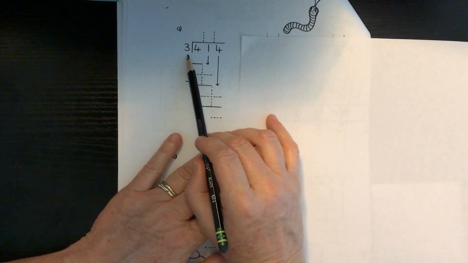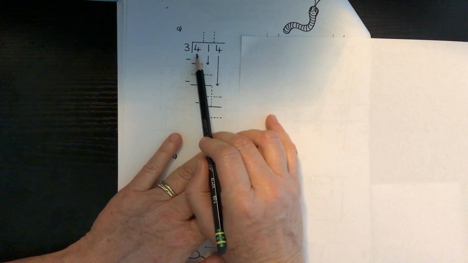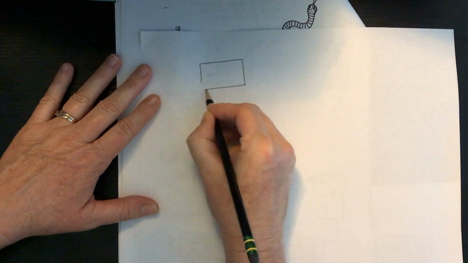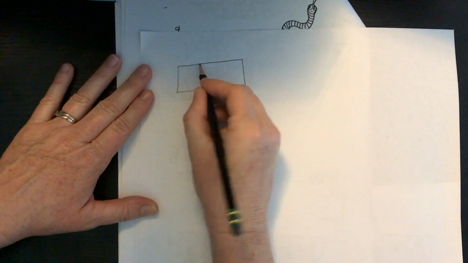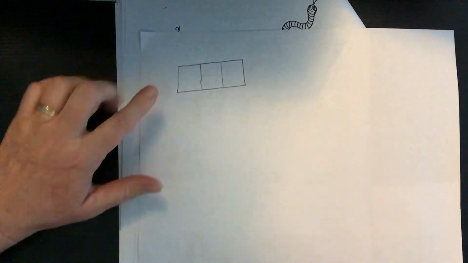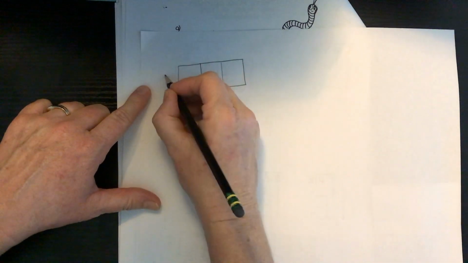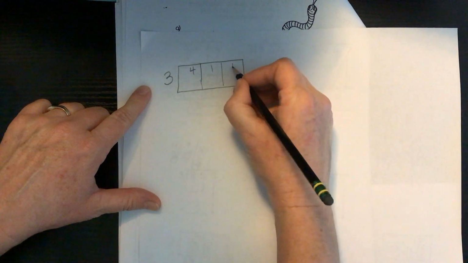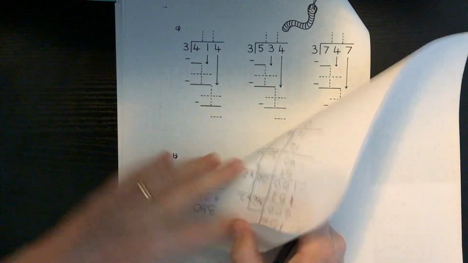So I can see that my number is 3 divided into 414. So when I set it up, 414, I know my box. I'm going to make it a little bigger because I didn't make it big enough. Should have 3 places. I'm dividing by 3, 414. That's my problem.